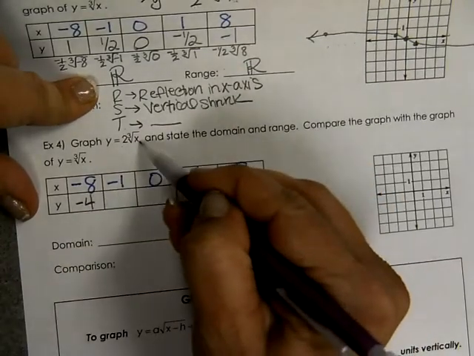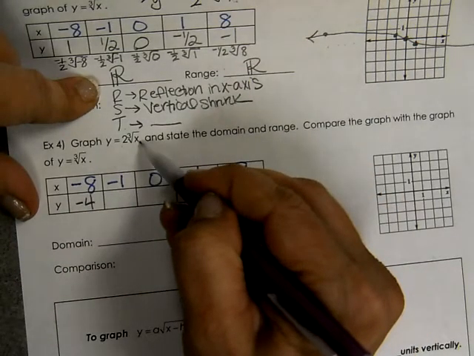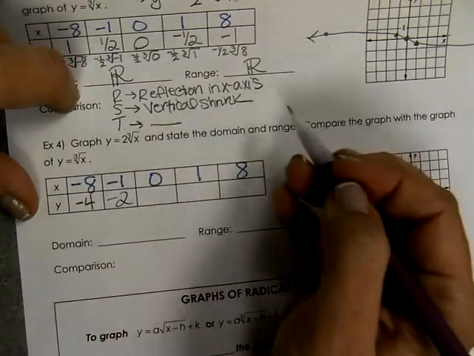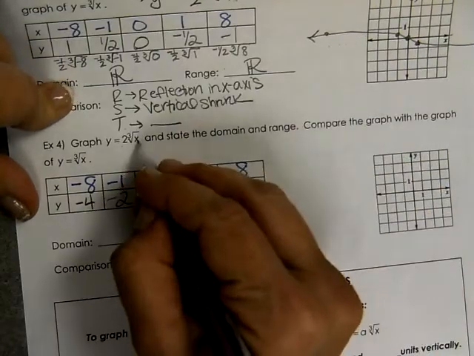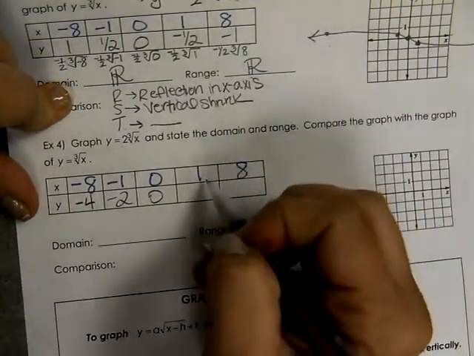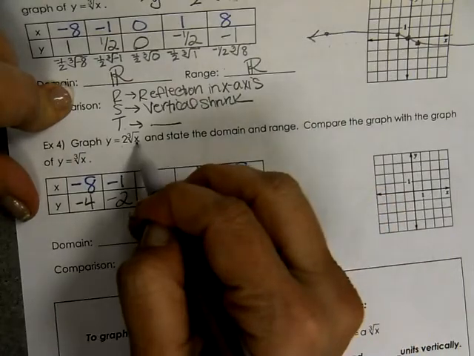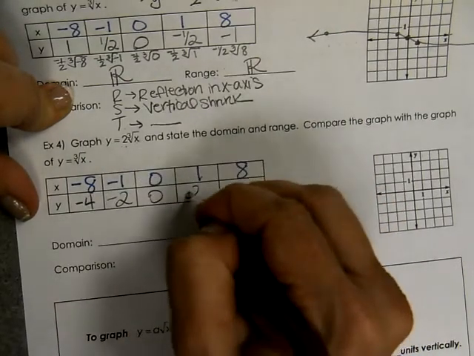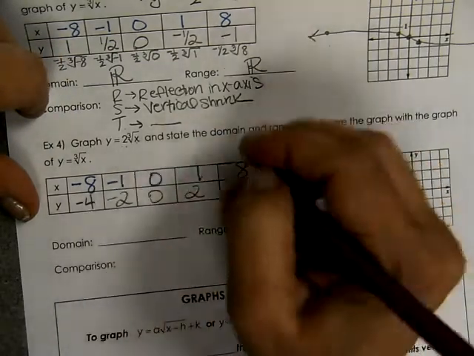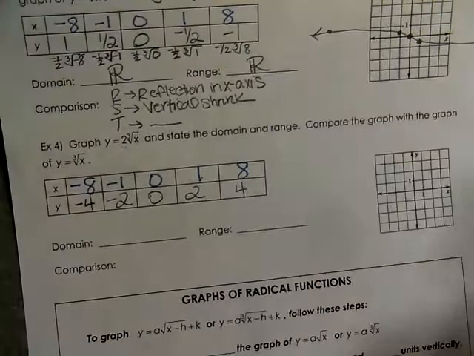Next, we'll put -1 in there. The cube root of -1 is -1, times 2 is -2. The cube root of 0 is 0, times 2 is 0. The cube root of 1 is 1, times 2 is +2. The cube root of 8 is 2, times 2 is +4.